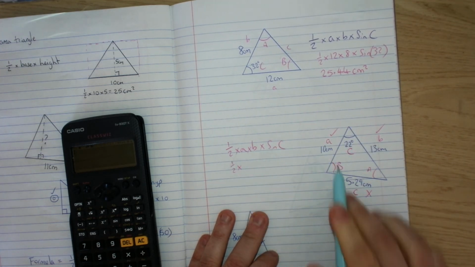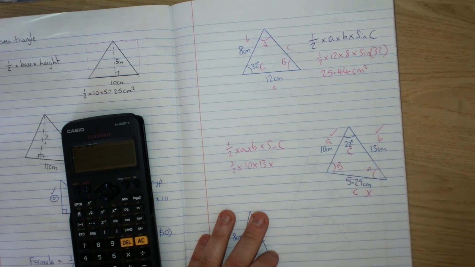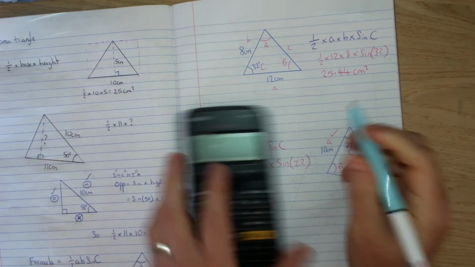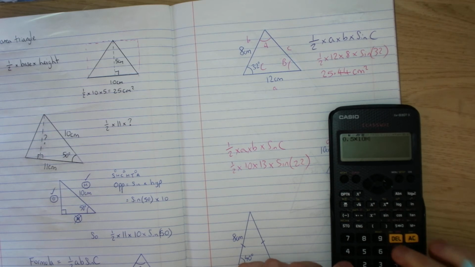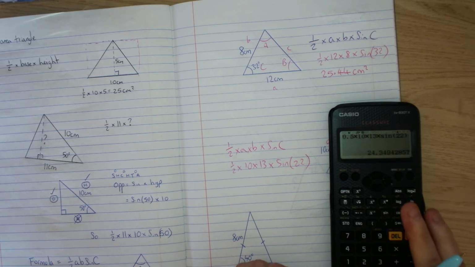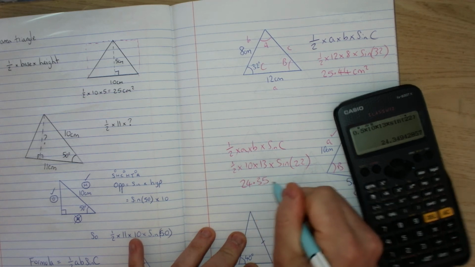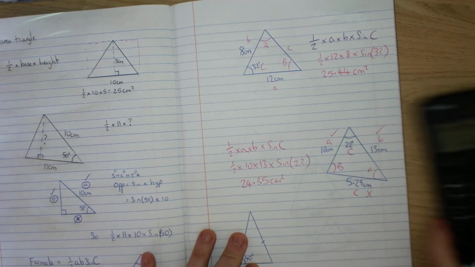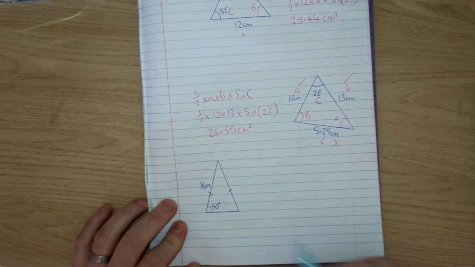So that's half times by 10 multiplied by 13 multiplied by the sine of the enclosed angle, which in this case is 22. So again we get our calculator. So 0.5 multiplied by 10 multiplied by 13 multiplied by the sine of 22, close the brackets up, and this time it gives me an area of 24.35 centimetre squared.